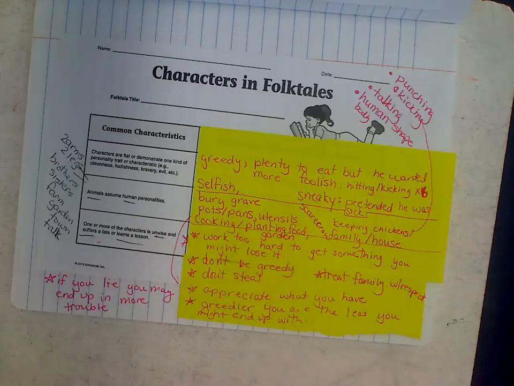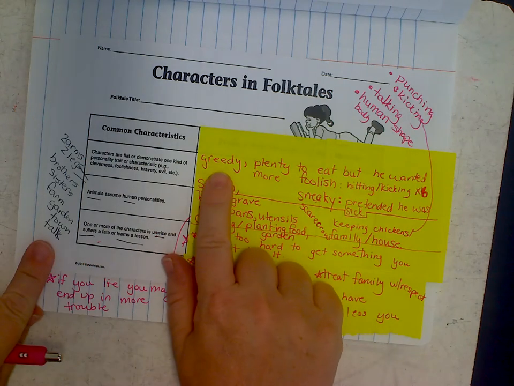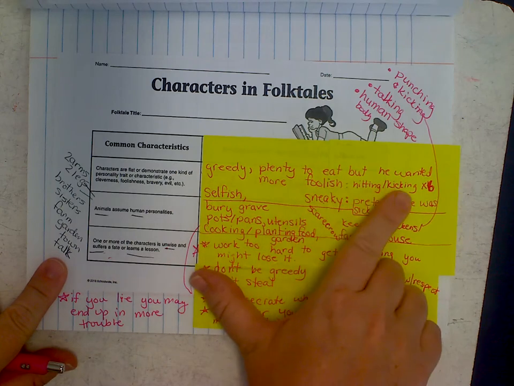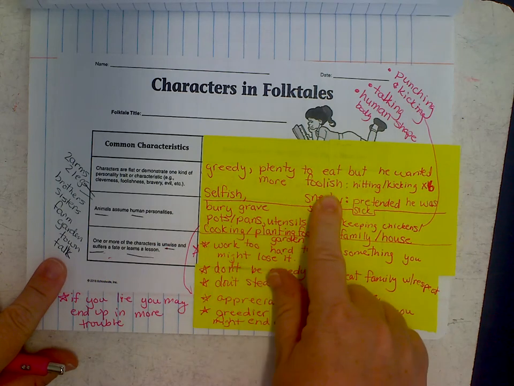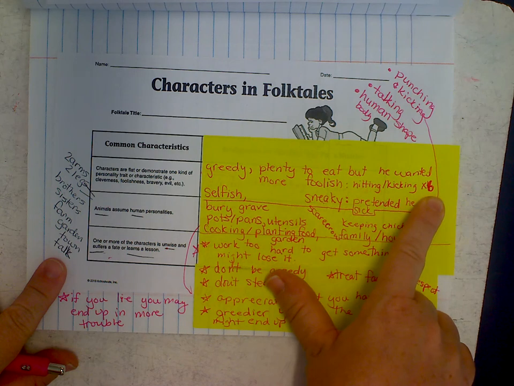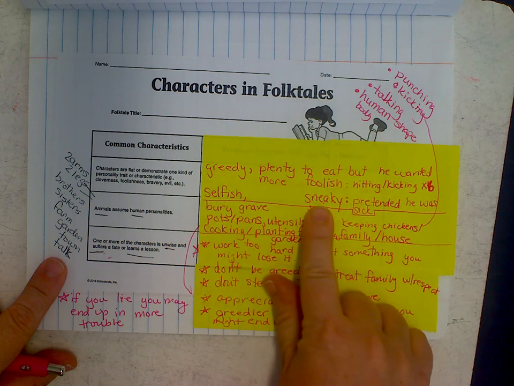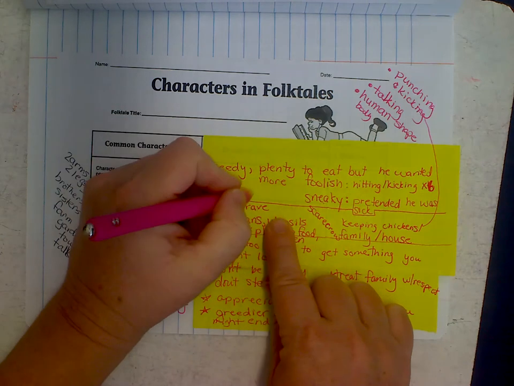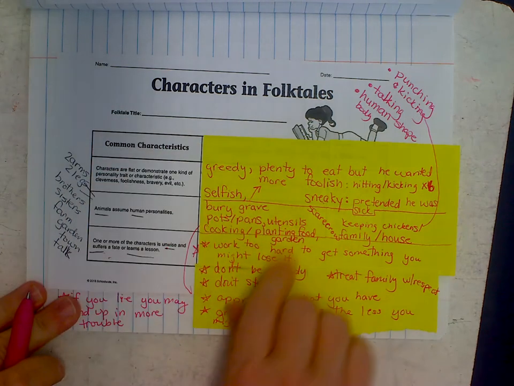All right. So today in our discussion, as we were reading, we talked about how some of the characteristics that Spider shows is that he is greedy. He has plenty to eat, but he wanted more and more. He was foolish, hitting and kicking. We said times 6 because he hit with two hands and then 2 legs and then his head and then his stomach. And he should have stopped when he noticed he was getting stuck. Sneaky because he pretended he was sick. Selfish because he kept wanting more and more and more.